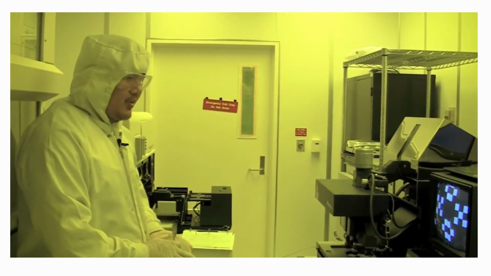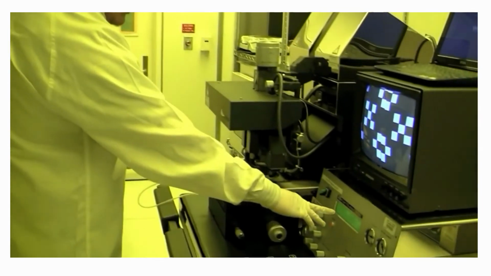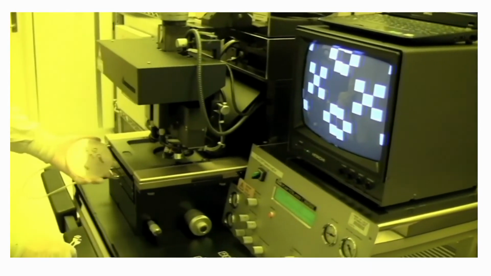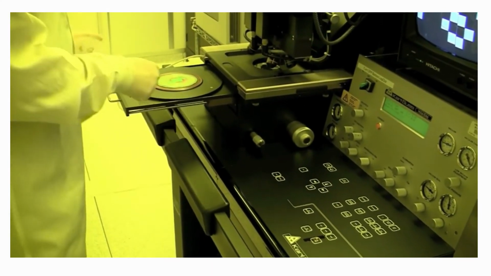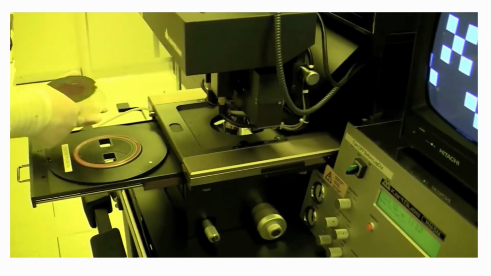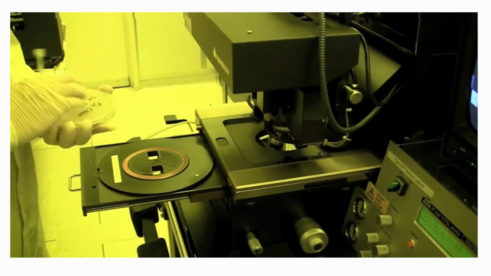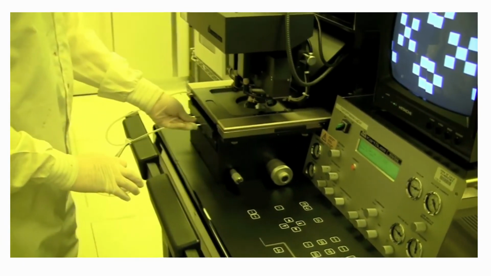So after you're done with exposure, you would unload your wafer. So it tells you pull, slide, or unload substrate. So you pull it out, and then you would take it out. Now you finish your sample. You put this back in.